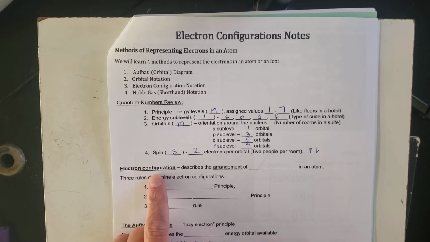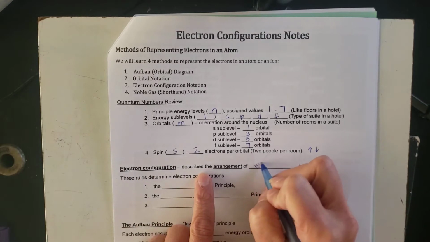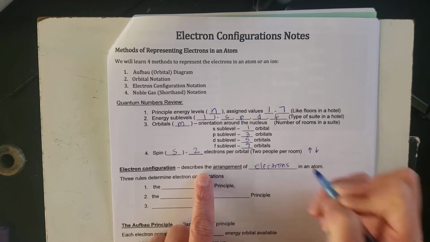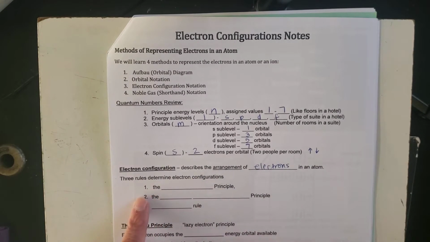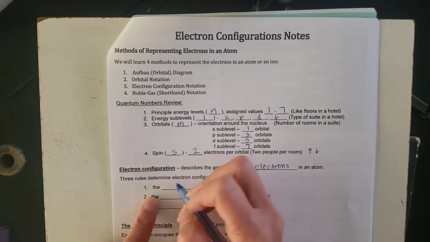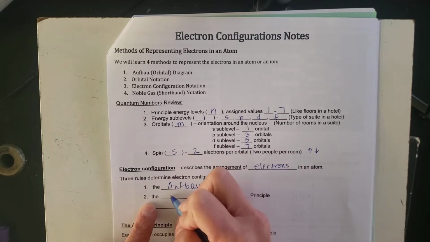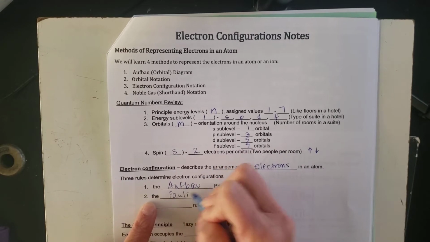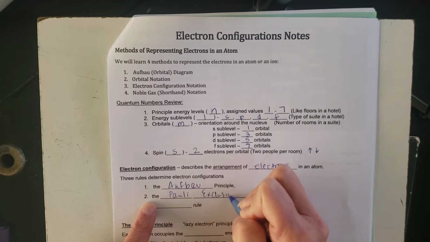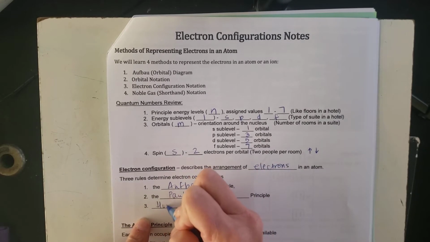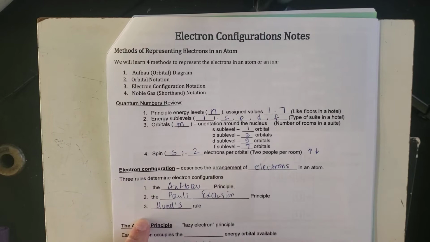Because modern atomic theory describes the atom in a much more complex manner, we use electron configurations to describe the arrangement of electrons around an atom instead of drawing them like we would in a Bohr model. There are 3 rules we use to help us determine electron configurations. 1 is the Aufbau principle. 2 is the Pauli exclusion principle. And 3 is Hund's rule.